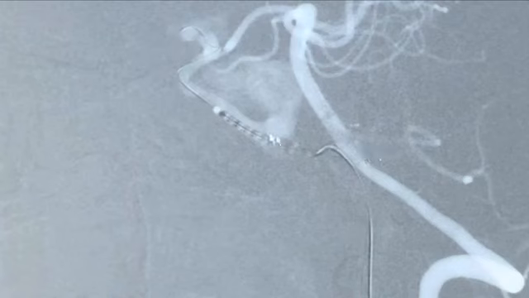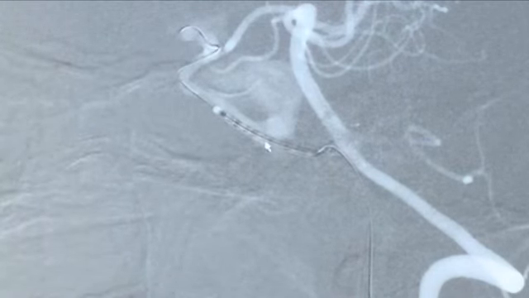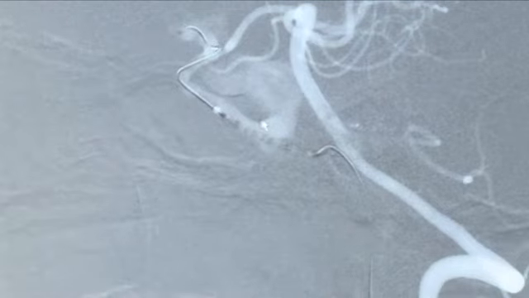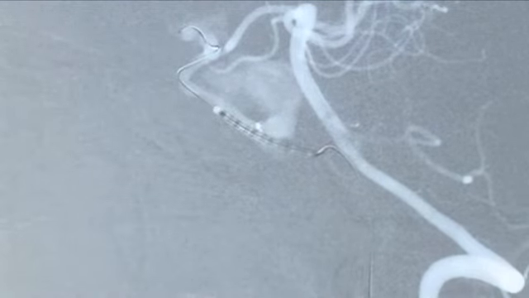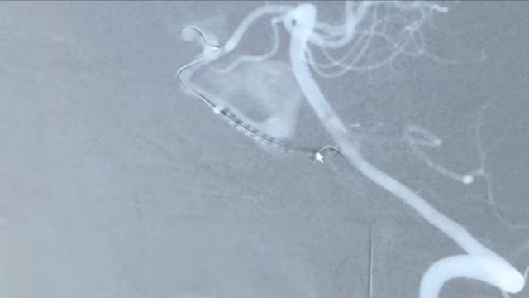So I just pulled my Graftmaster a little bit and then started deploying over here, and this is the site of the fistula, covering from about 3 millimeter from here and about 3 millimeter from here. This is a 3.5 by 19 Graftmaster, and nicely getting deployed over here.